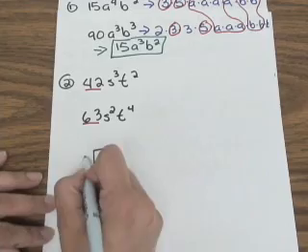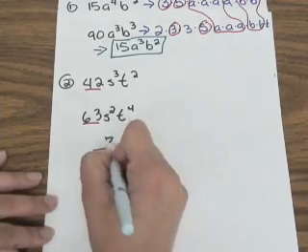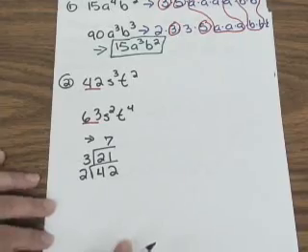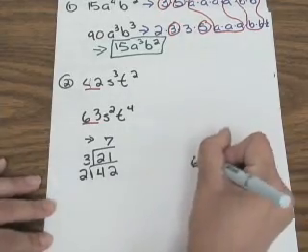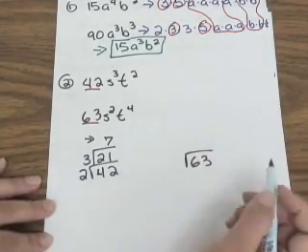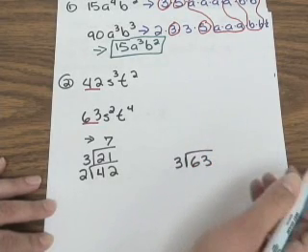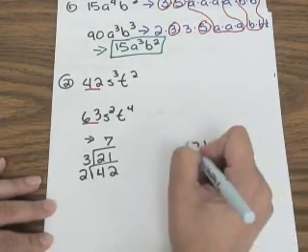Now let's do the same thing for 63. The first prime number that I think of here would be 3. 3 goes into 63 21 times. I would also divide 21 by 3. 3 goes into 21 7 times. Again, my quotient is prime, so I know that I'm finished.